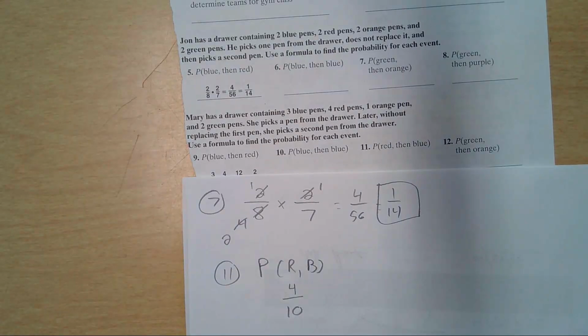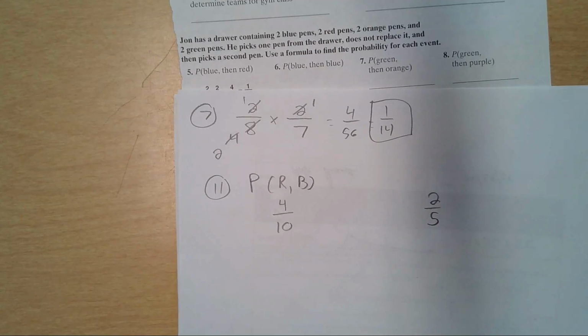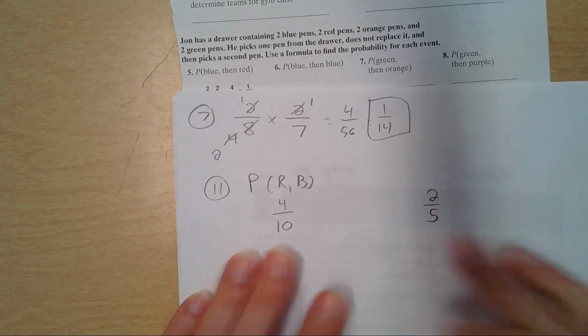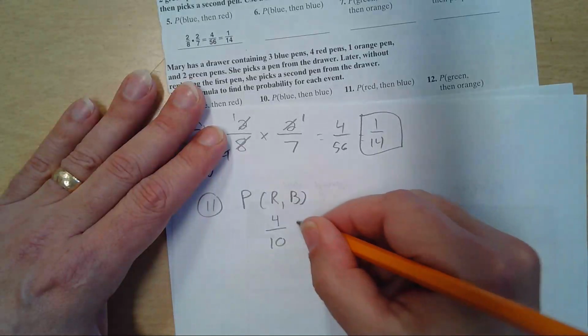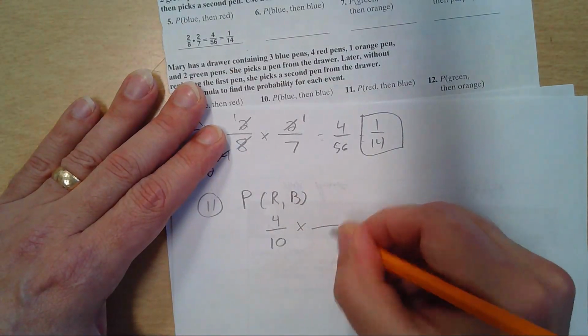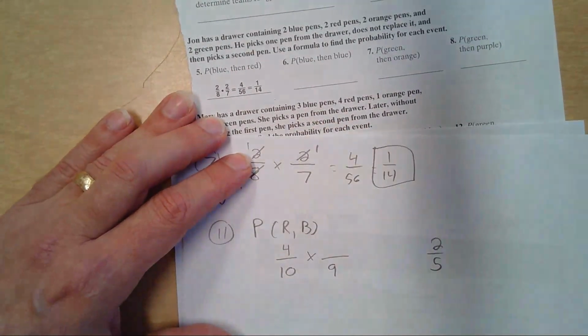When you're doing these, if you want to write it, you can simplify your fractions to do your math part here if you want to. That's fine. Whatever works for you. And then, of course, blue. So now, of course, there's 9 pens left. Not replacing that red pen. How many blues are there? There are 3.